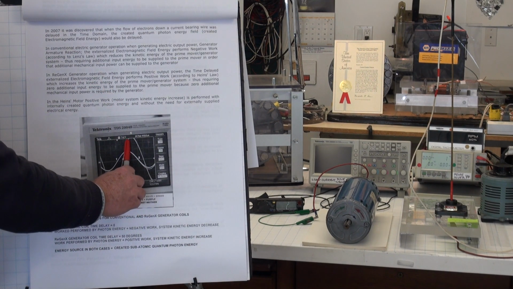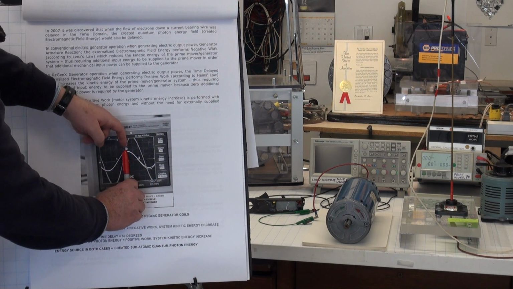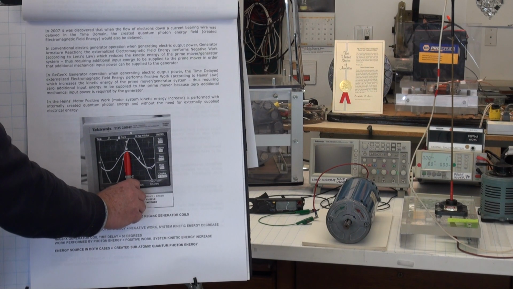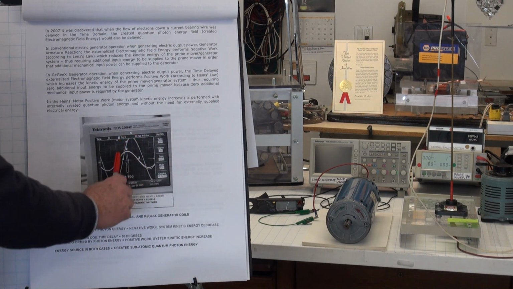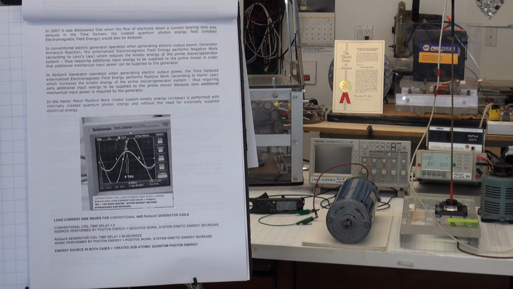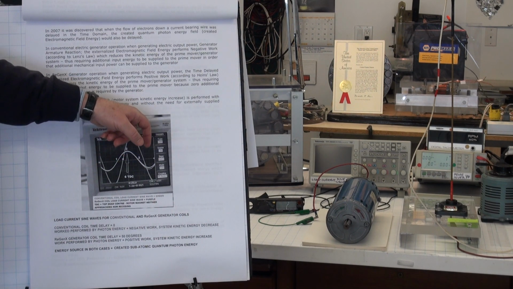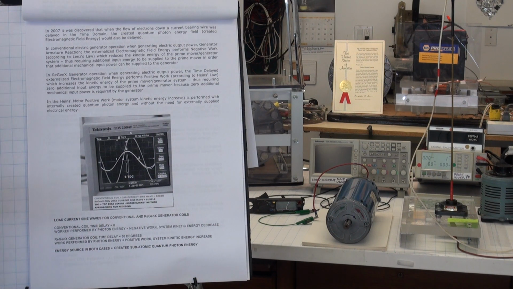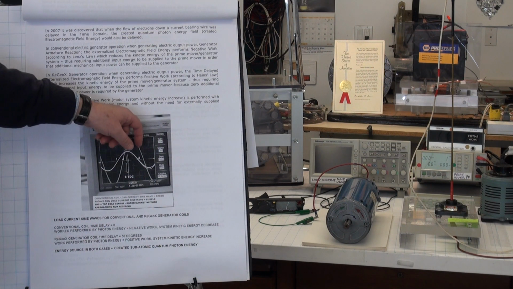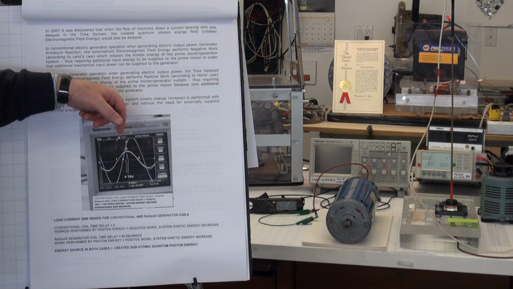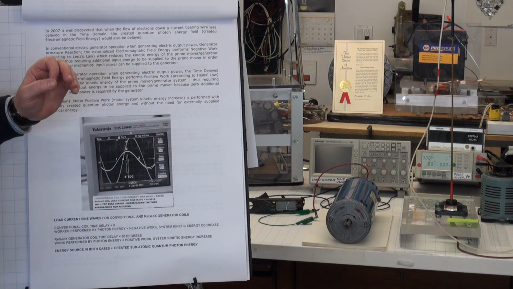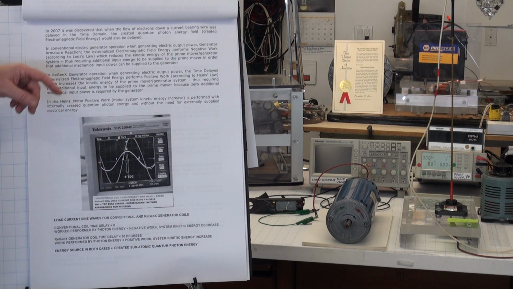The RegenX coil is still producing a north pole repelling magnetic field when the rotor magnet is moving away from top dead center, and this delayed electromagnetic field production is what causes the increase in kinetic energy in the RegenX generator and the increase in kinetic energy of the Heins motor with zero additional electric input power being supplied to the prime mover or the motor coil.